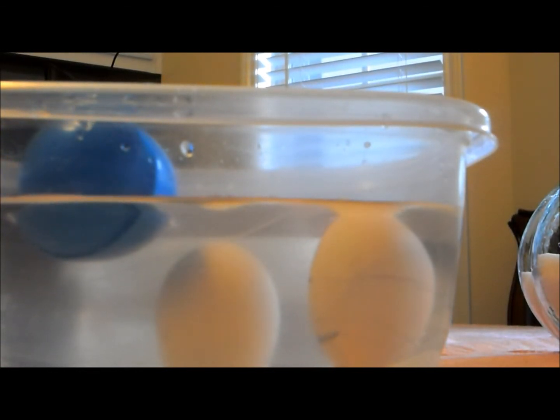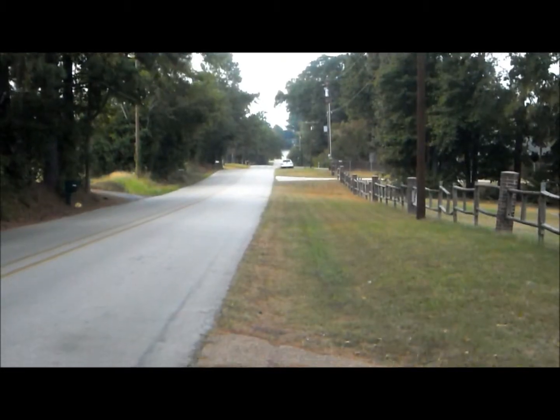That's our experiment. And that is... But no one knows.